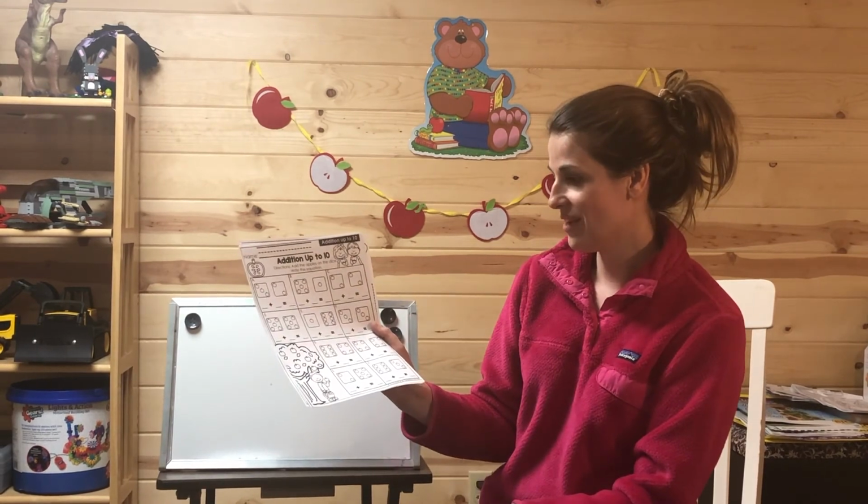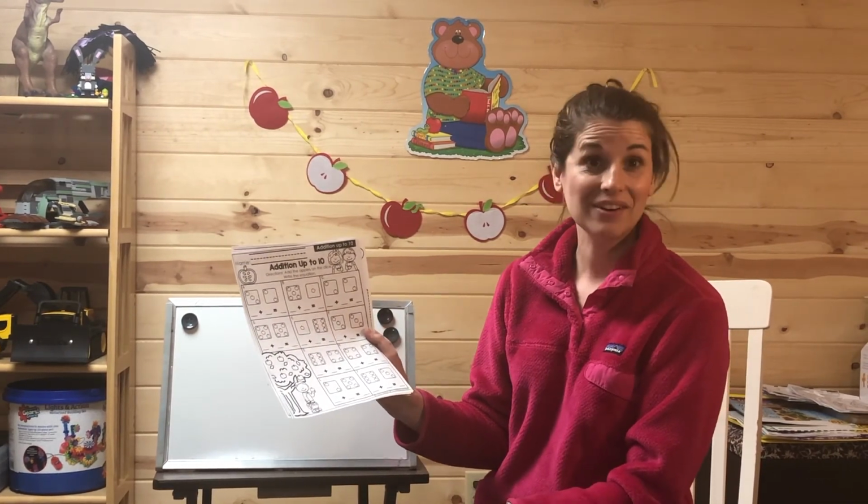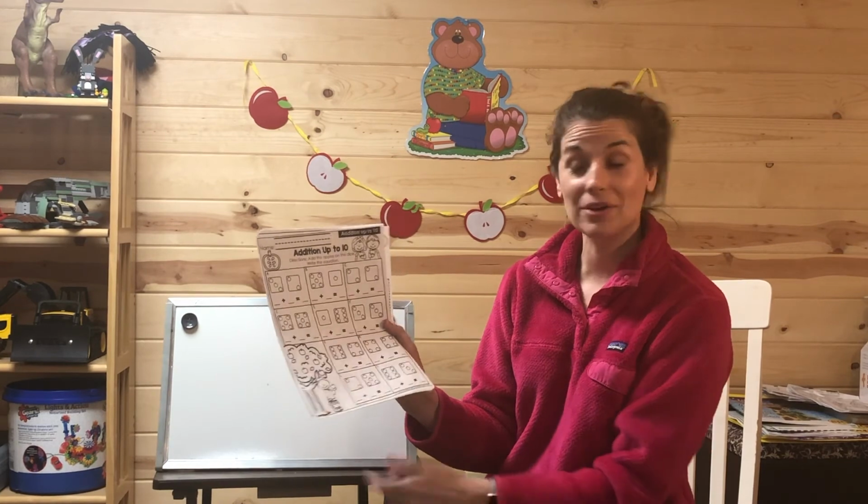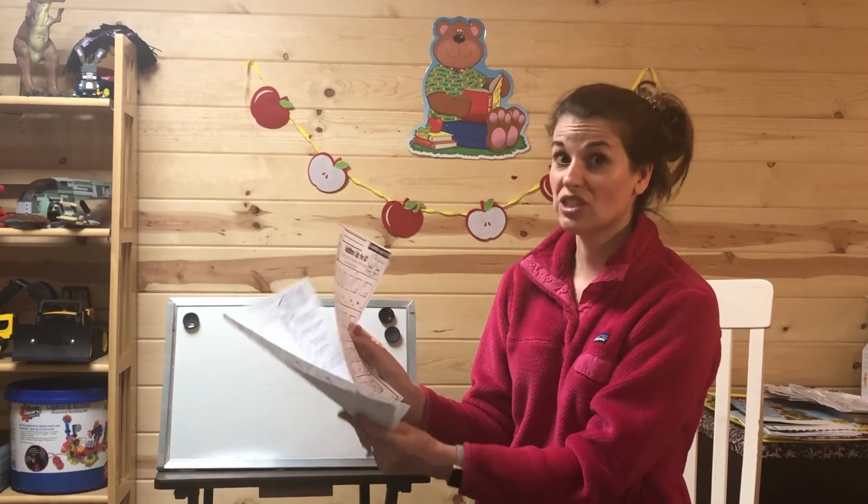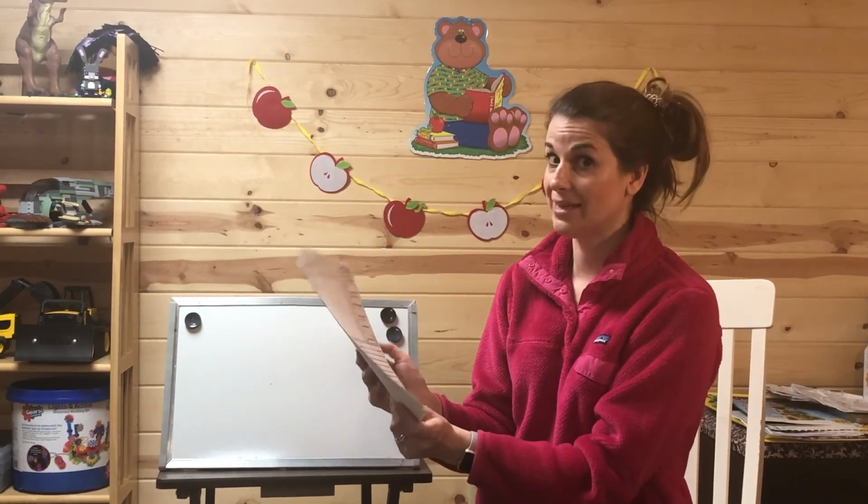Addition, okay? And we're adding all the way to 10. So count those apples, write the numbers. I know some of you really love math. Your families have been telling me that.